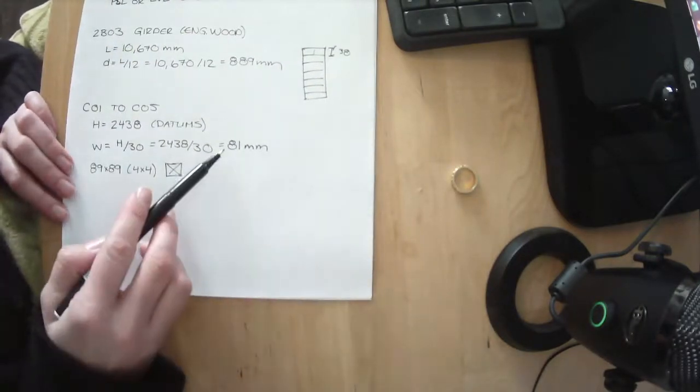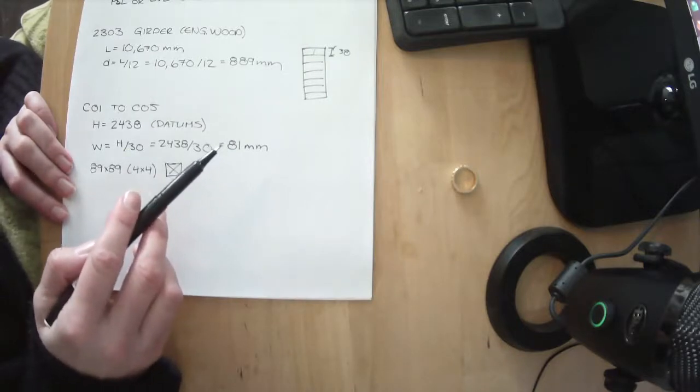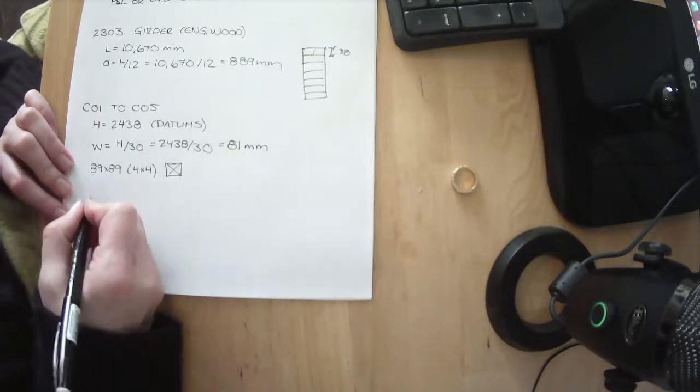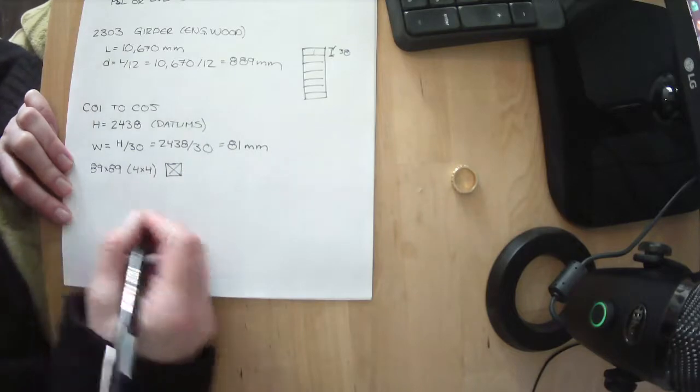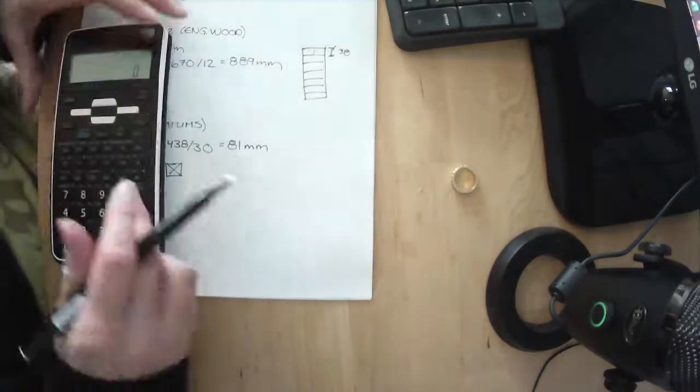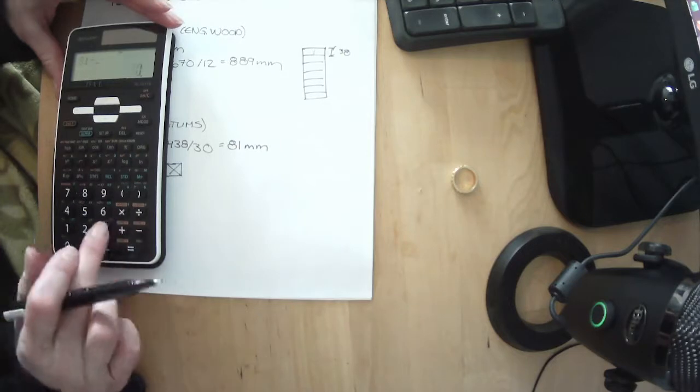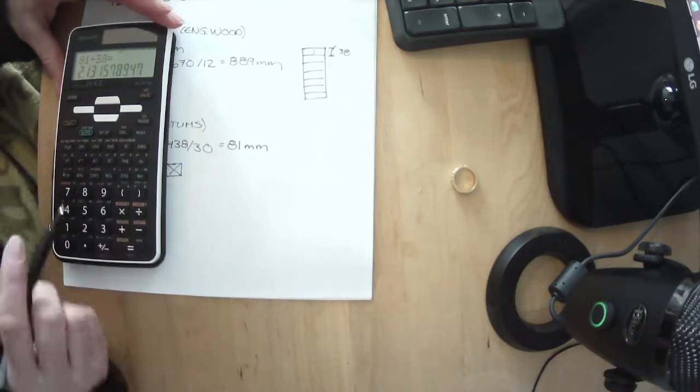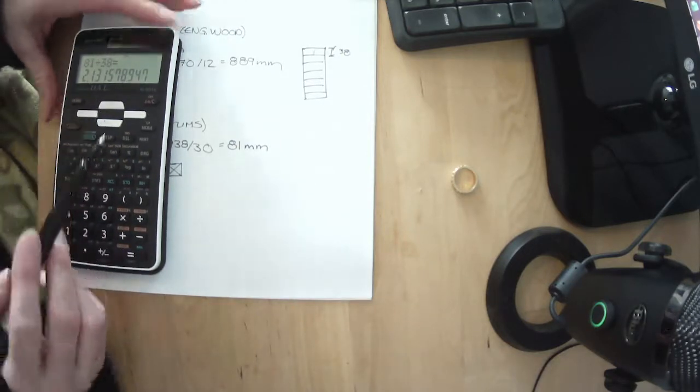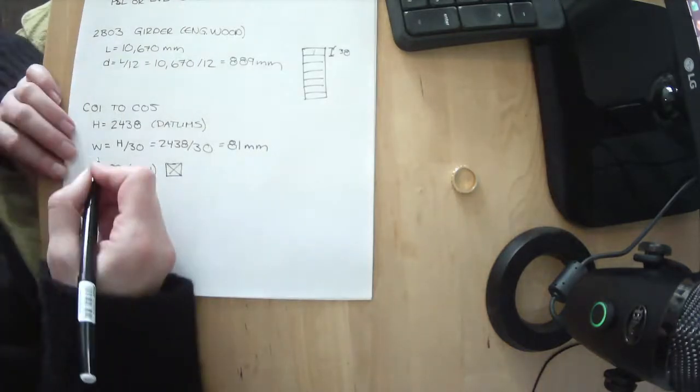Well, we know the minimum dimension is 81, which means if we're doing something that's built up, we need to know how thick that needs to be, or how many plies. So 81 divided by 38 is 2.1, so we need at least 3 plies of this.